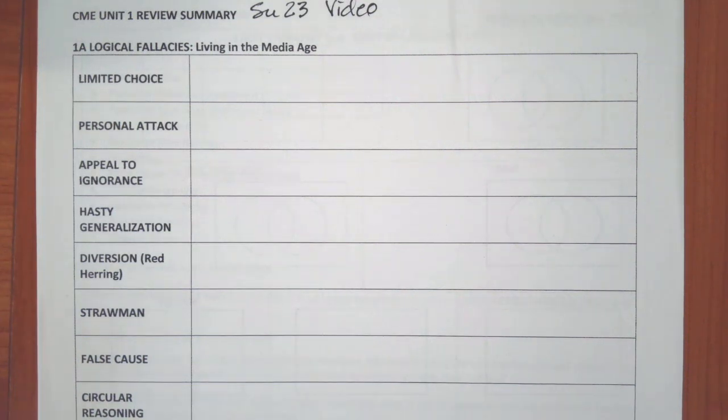Okay, hello everybody. If you just need a little additional review or if we went too quickly through the review, whatever, this is available for you.